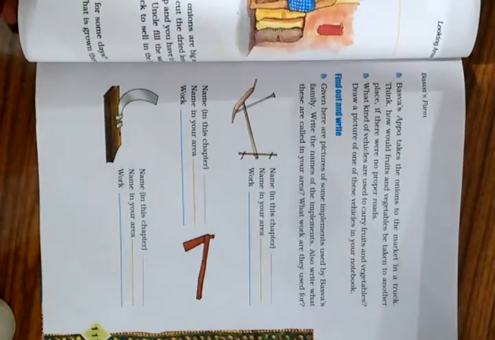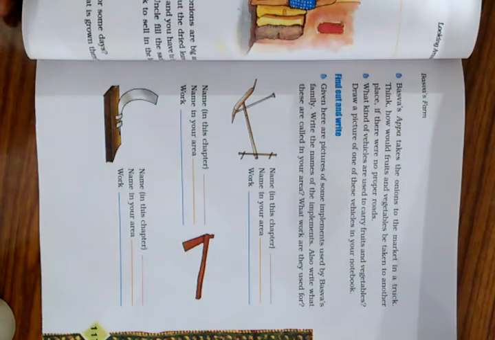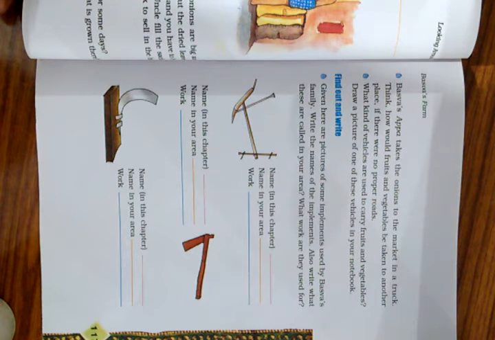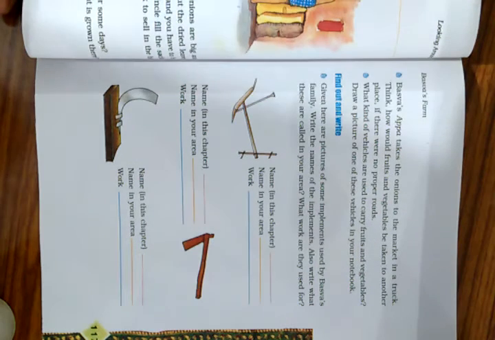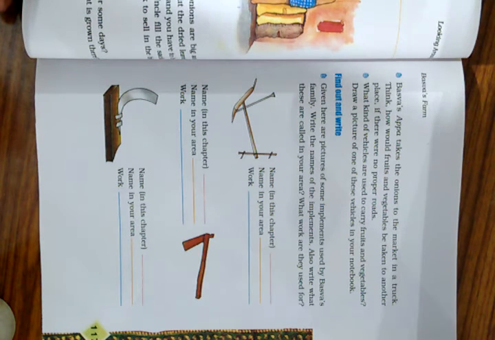So Vasva's father takes the onions to the market in the truck. I told you that his father takes the onions to the market. Think how fruits and vegetables would be taken to another place if there were no proper roads. Just imagine that Vasva's father is taking the onions with the help of a truck to the markets to sell the onions.